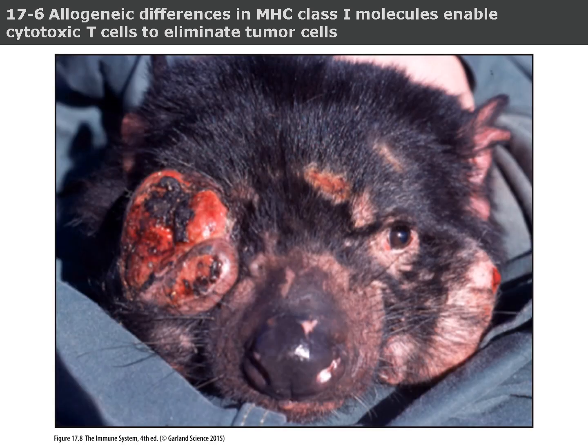This image shows a Tasmanian devil affected by transmissible facial tumor disease. The tumors are spread between individuals through direct contact, such as biting. Because the tumor cells share a very similar MHC profile with the host, the immune system fails to recognize the cells as foreign. As a result, the cancerous cells evade immune detection and grow unchecked, leading to severe facial deformities and death. This disease illustrates the critical role of MHC differences in enabling cytotoxic T cells to eliminate tumor cells.